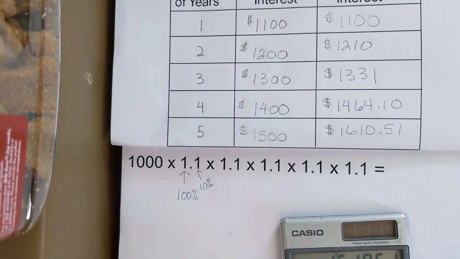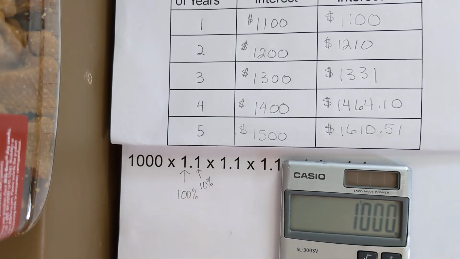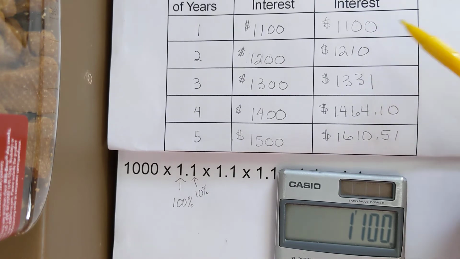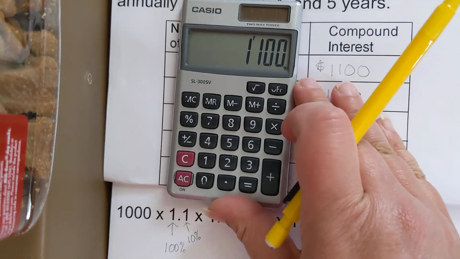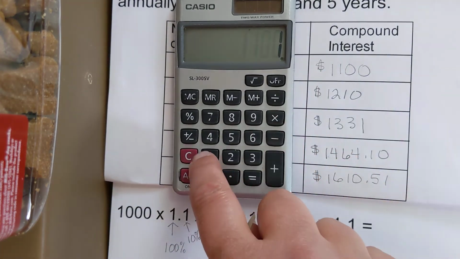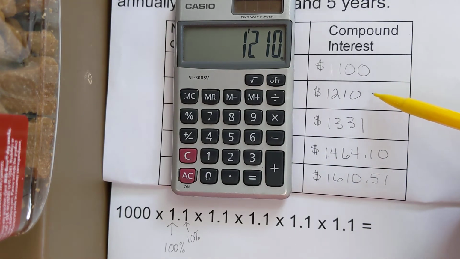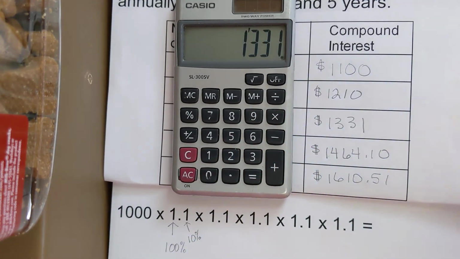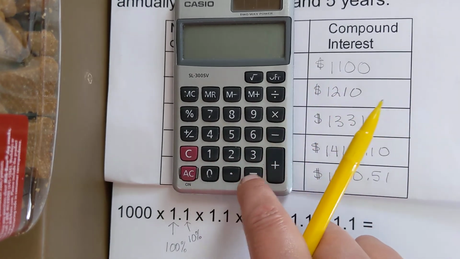So I'm going to start with my 1,000. So there's my 1,000 times 1.1 equals. Okay, look at that. There's my $1,100. Okay, let's do it again. I'll move this up. Let's do times 1.1 equals. There's my $1,210. Let's do the third year. Times 1.1 equals $1,331. Times 1.1 for my fourth year.